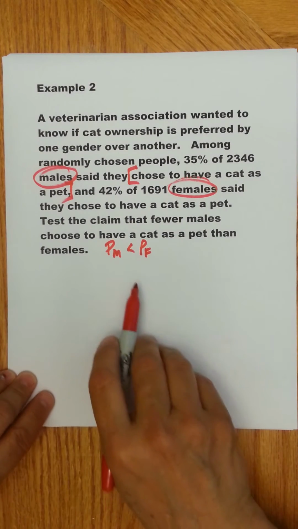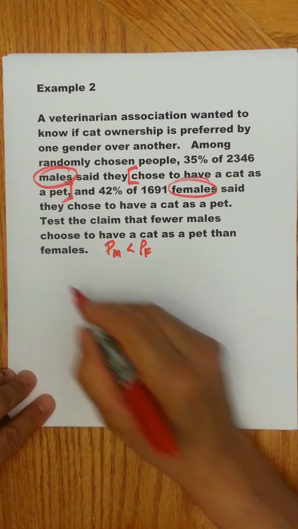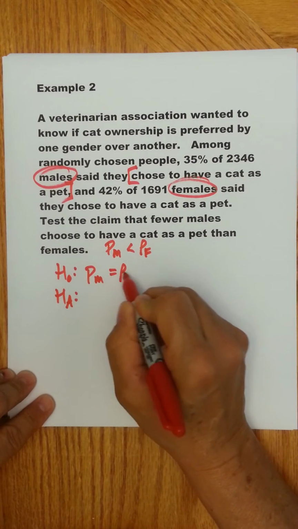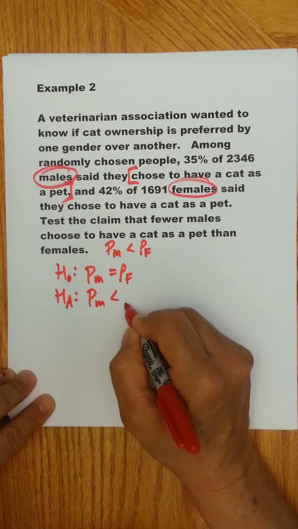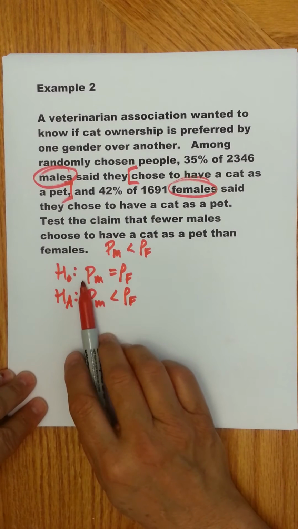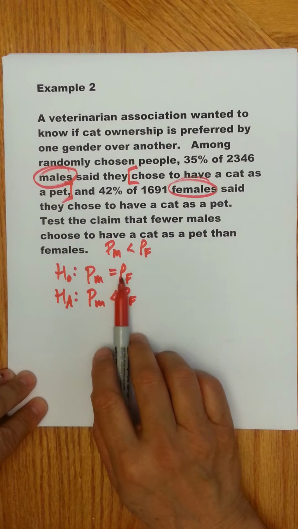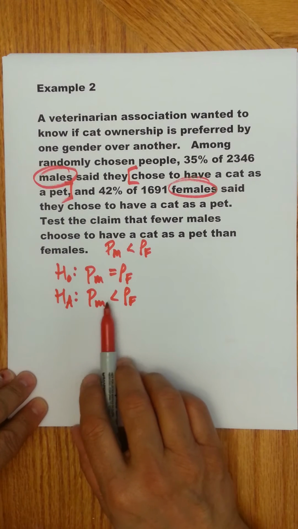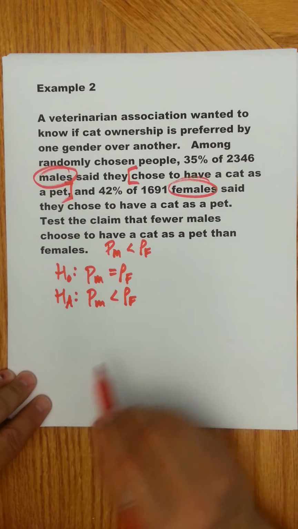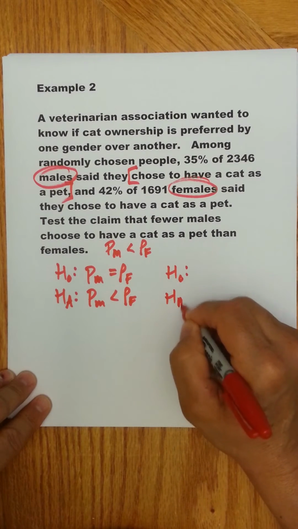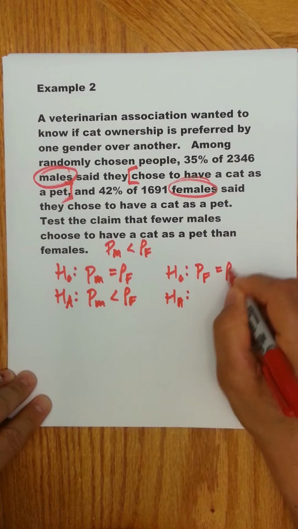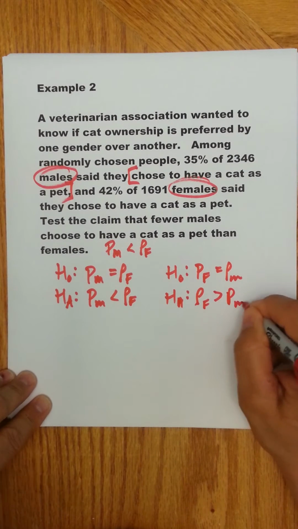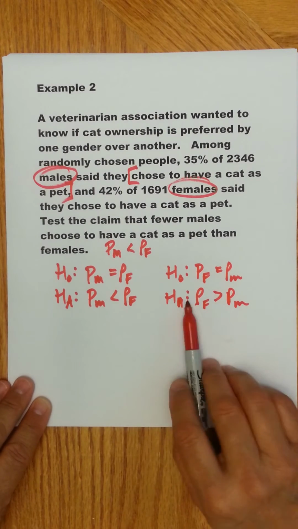And I say sub because it's a subscript. So again, your null and your alternative. You'd have P sub m equals P sub f, or P sub m is less than P sub f. So here what you're saying is the proportion of males that choose to have a cat is the same as the proportion of females that choose to have a cat as a pet, versus the proportion of males who have a cat is less than the proportion of females that have a cat. Again, you can change the order in which you write this. So here, females are greater, here, females are greater.